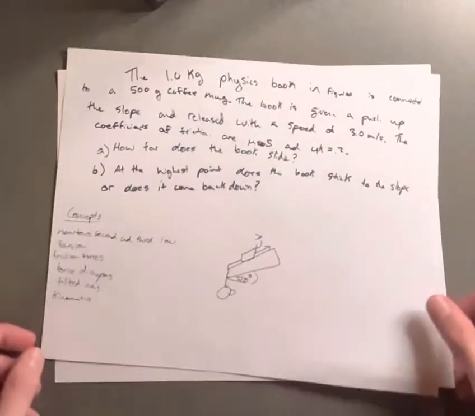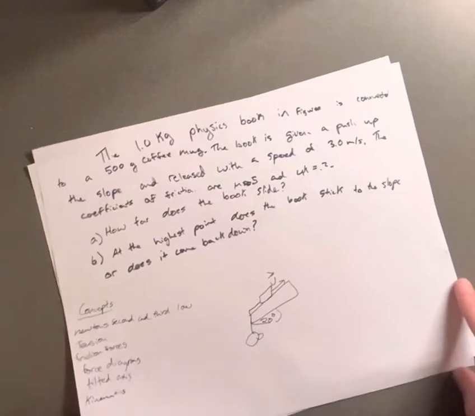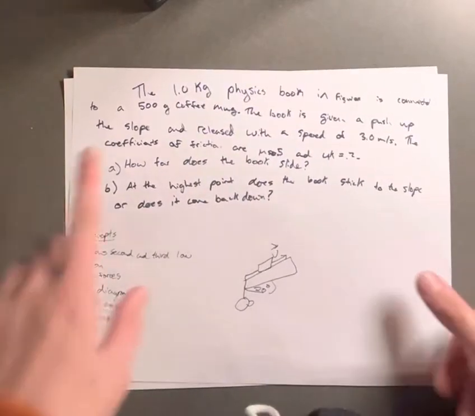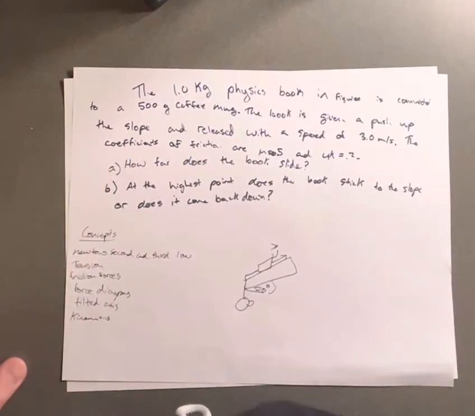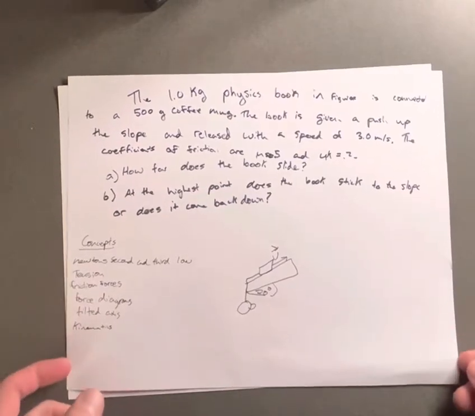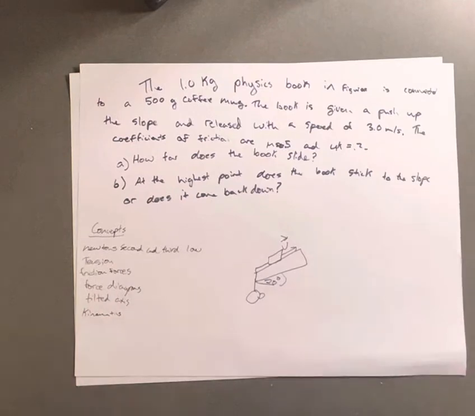Well, the 1 kilogram physics book in the figure here is connected to a 500-gram coffee mug. The book is given a push up the slope and released with a speed of 3 meters per second. The coefficients of friction are static friction equal 0.5, and the coefficient of kinetic is 0.2. How far does the book slide? And B, at the highest point, does the book stick to the slope or does it come back down?